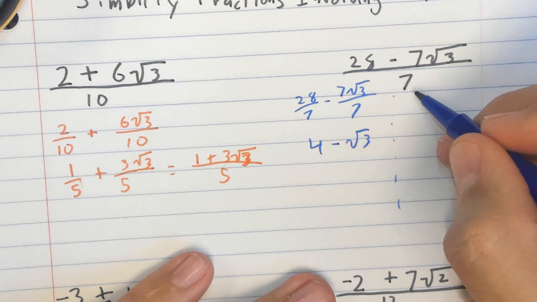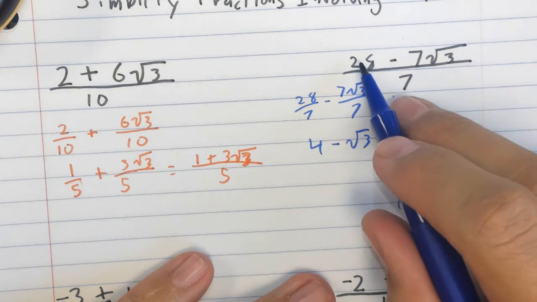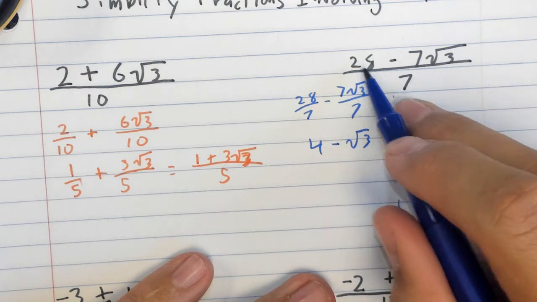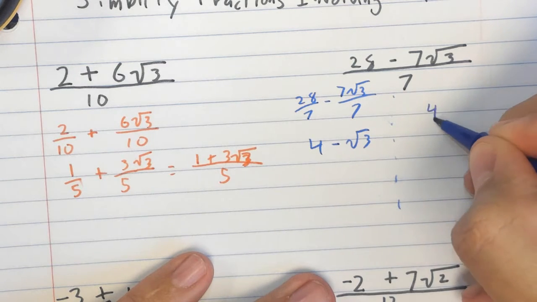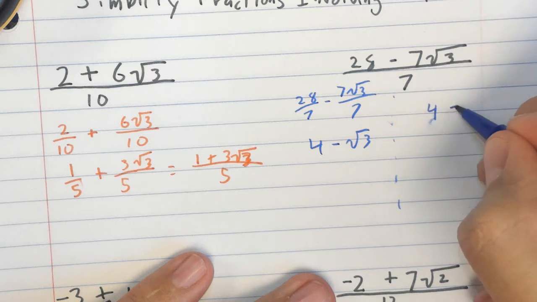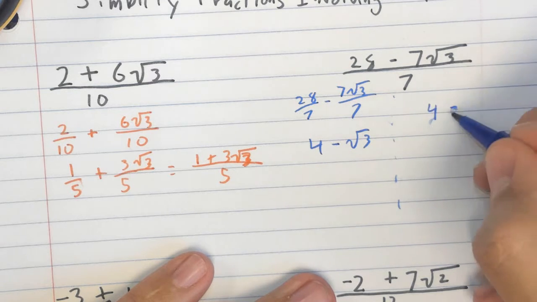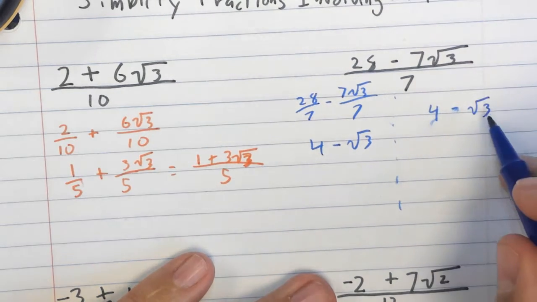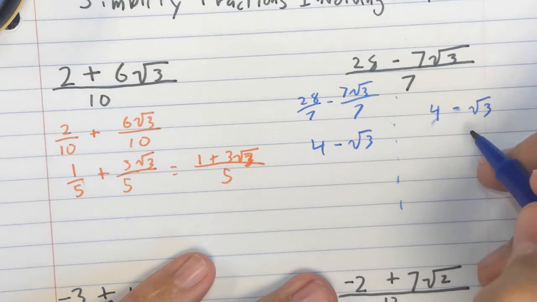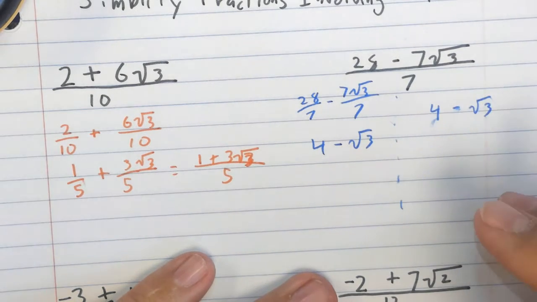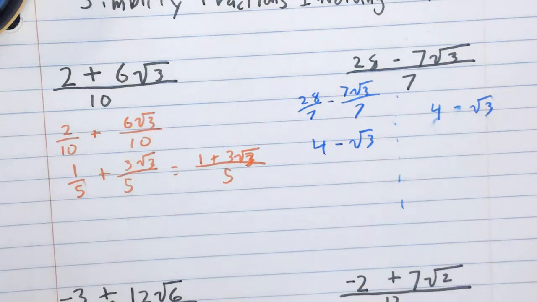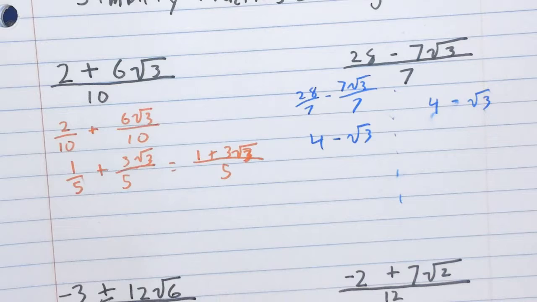Another way we could have done this, if I do individually like this, 28 divided by 7 would have been 4. When I do this over here, this part, 7 divided by 7 will just leave me the square root of 3. It's a little quicker, but it leaves us a little bit more room to make mistakes. Let's try the next one.